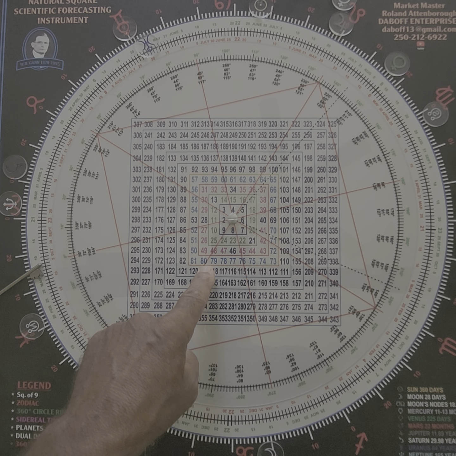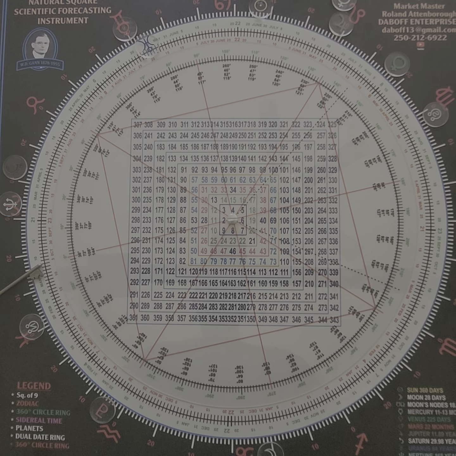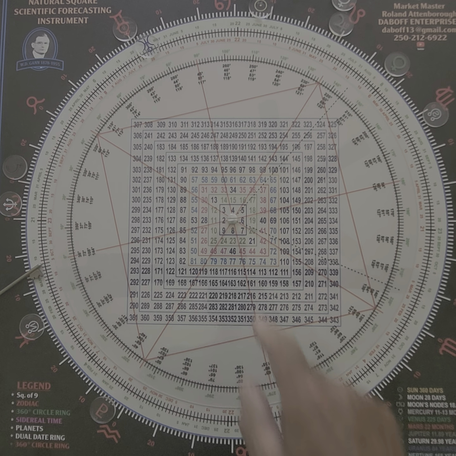Let's not get too excited right now about how powerful this instrument is. We still have to continue on. Our next point, from the November 21st, where we had a low, we have our next 45 degree angle, or the second octave of the circle, or a 90 degree square, and it shows us January 5th. And what happened on January 5th? Well, we had a top at 95.